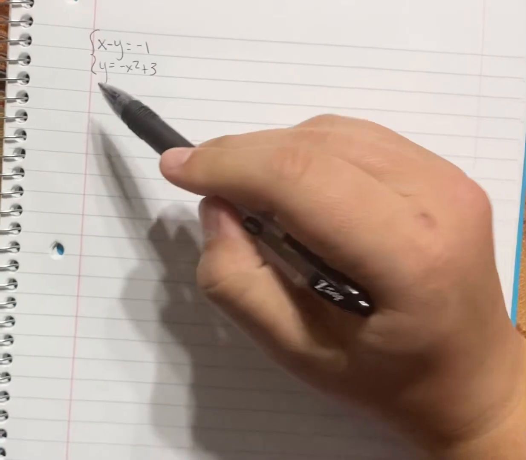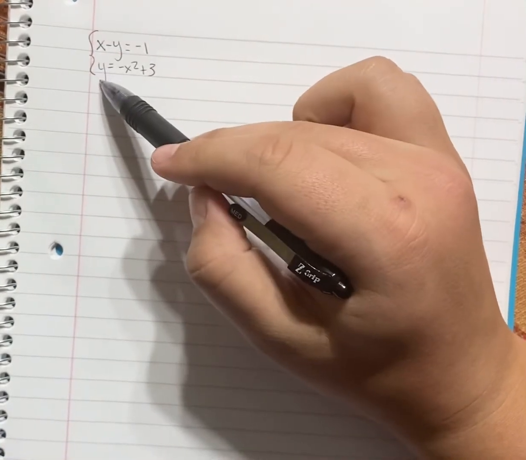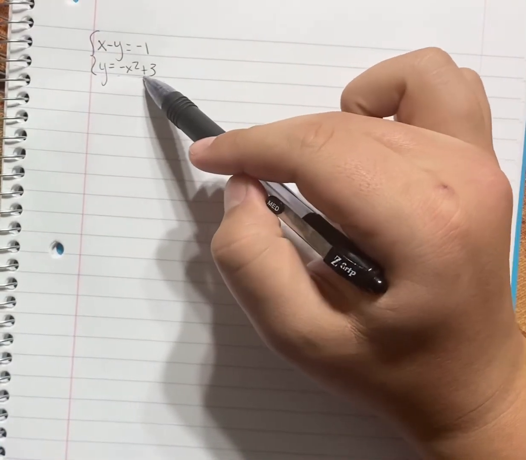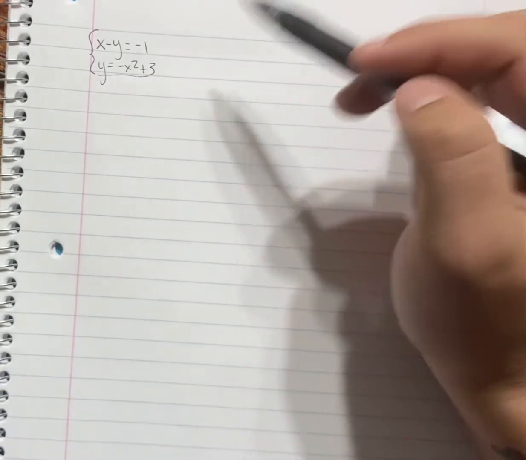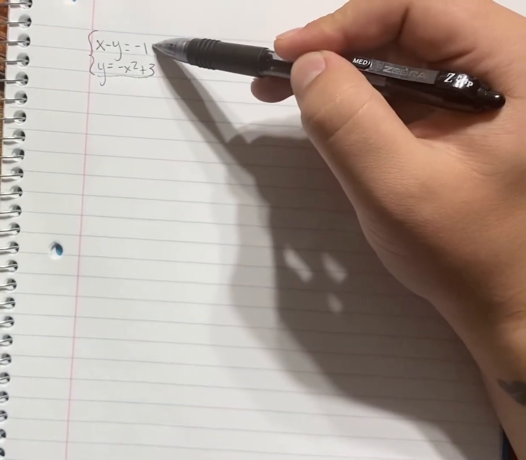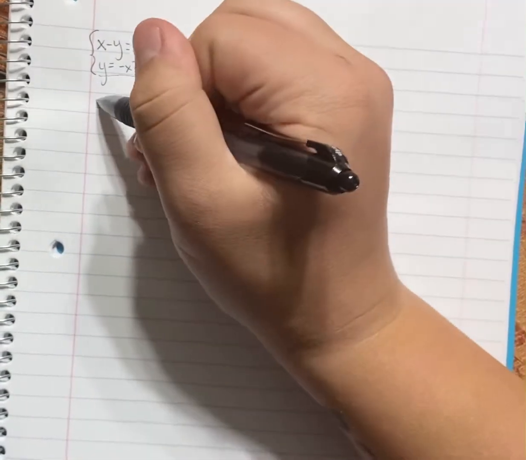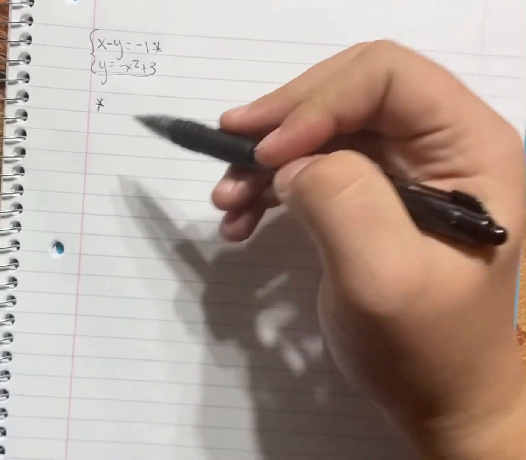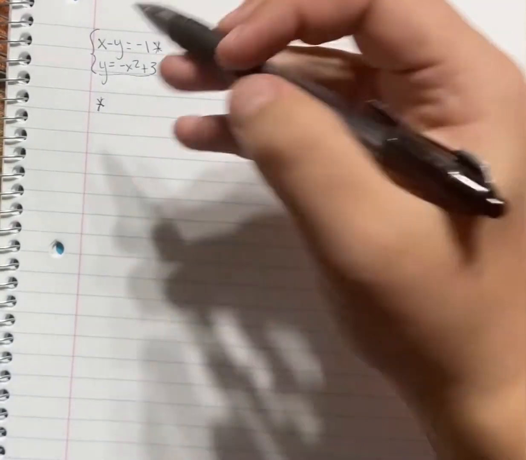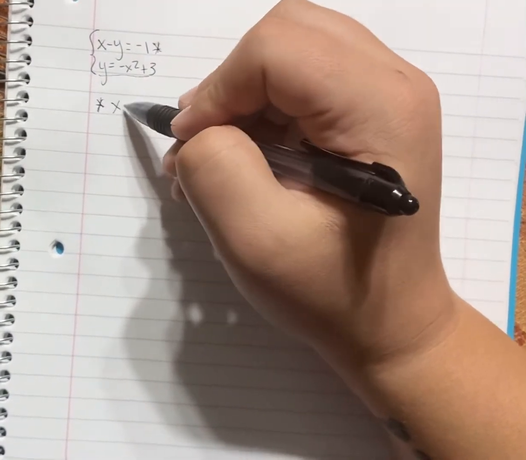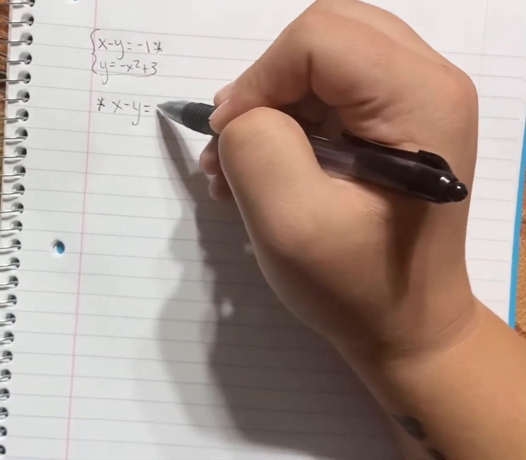So as we see, in this system, we have one of our equations already equal to y. So all we have to worry about is this top equation right here. We are going to bring that down, so that way we can think about it away from the system so it's less confusing for us. We are going to have x minus y equals -1.